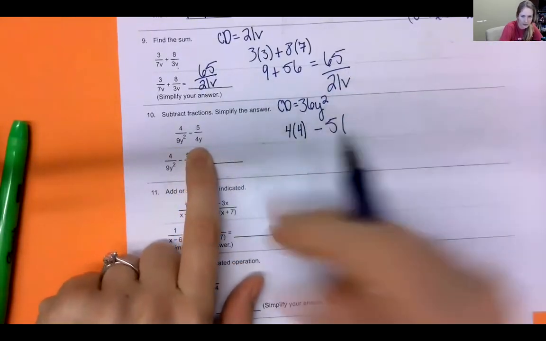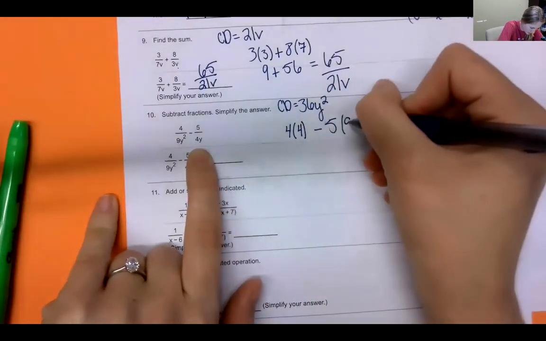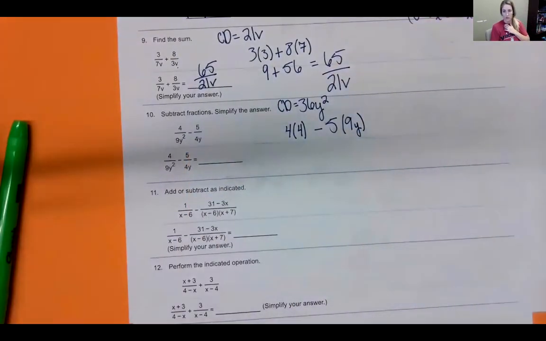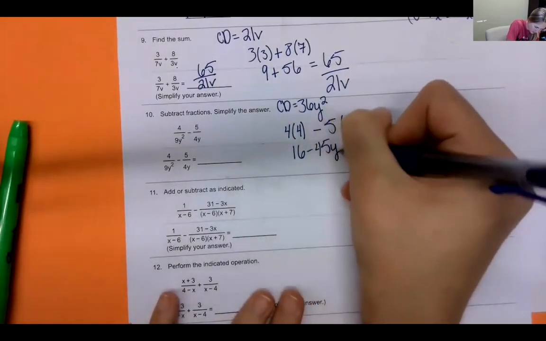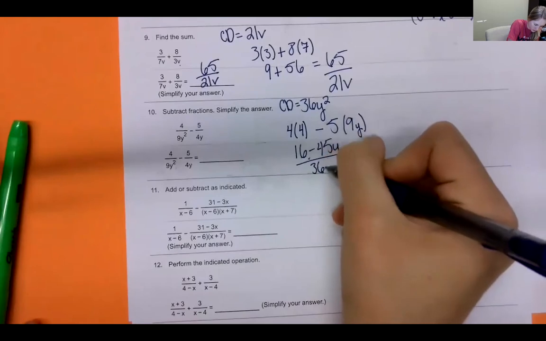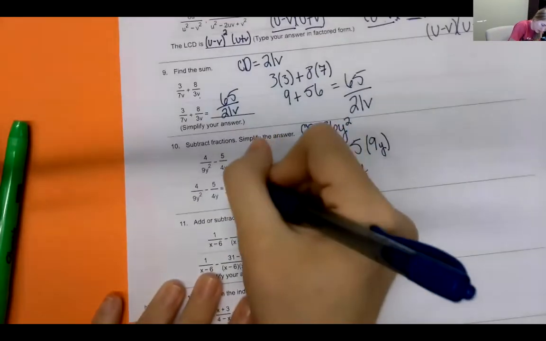Now 4y has to look like 36y. And if you're ever confused on this, just divide. 36 divided by 4 is 9. Y squared divided by y, we'd still have a y. So I'd have 16 subtract 45y. I can't combine these because this one doesn't have a y, so this is all going to go over. And then is there a number that goes into all of these? 9 don't go into 16. 4 don't go into 45. 5 don't go into, I think that's going to be it.